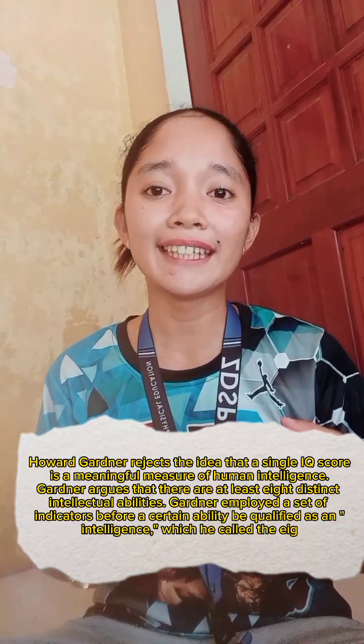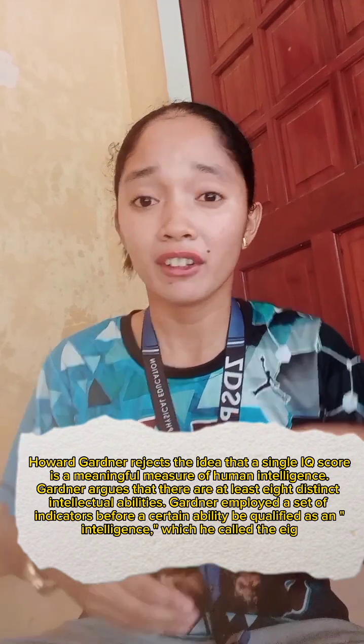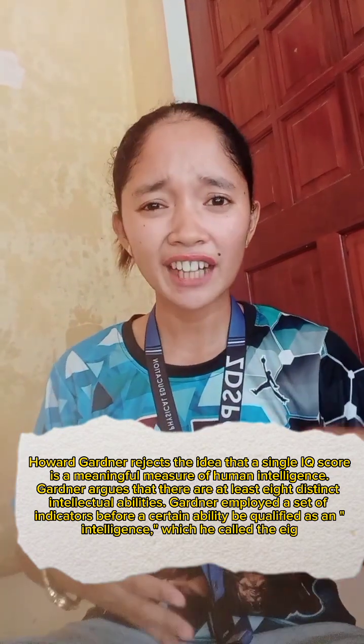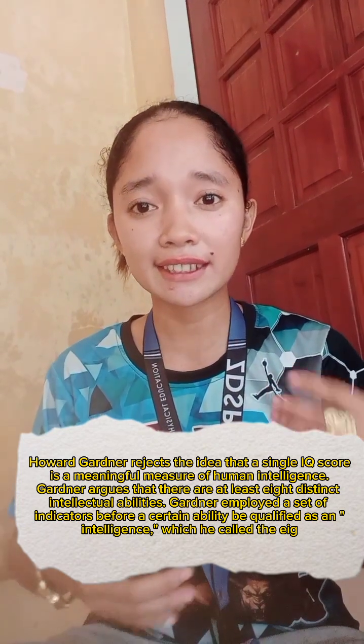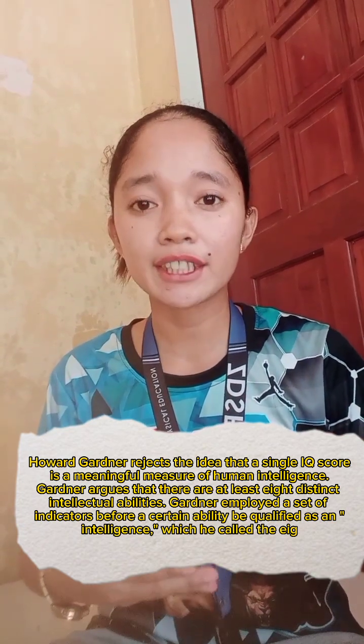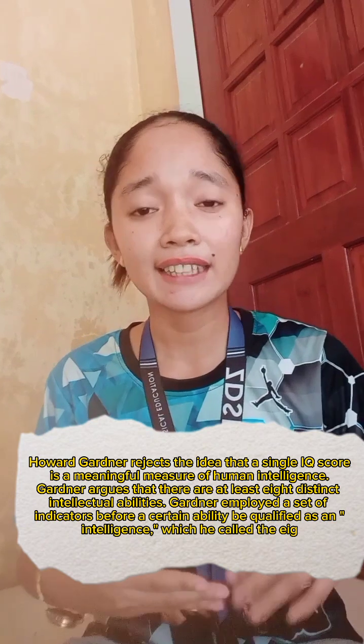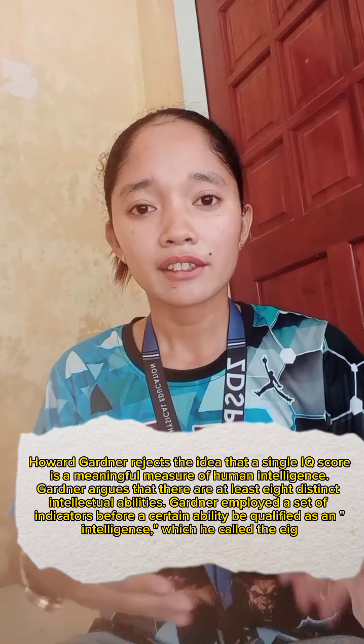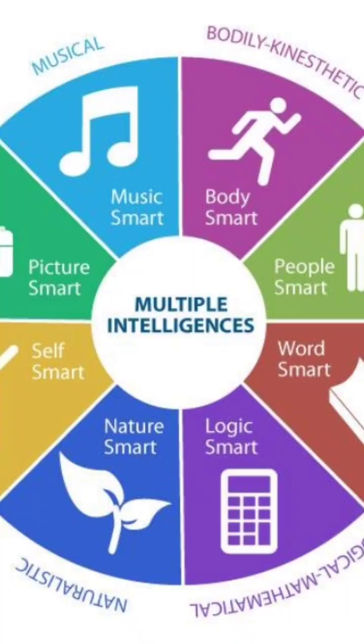Howard Gardner rejected the idea that a single IQ score is a meaningful measure of human intelligence. Gardner argued that there are at least eight distinct intellectual abilities. Gardner employed a set of indicators before a certain ability be qualified as an intelligence, which he called the eight criteria for identifying an intelligence: visual spatial, naturalistic, intrapersonal, musical, linguistic, logical mathematical, bodily kinesthetic, interpersonal.